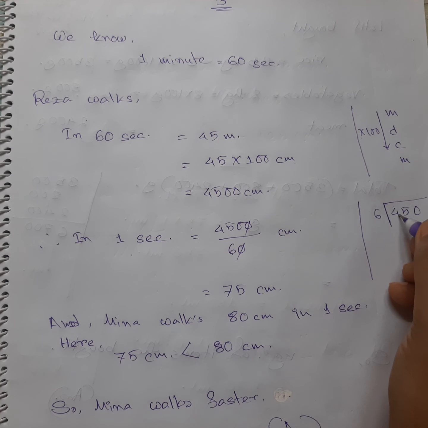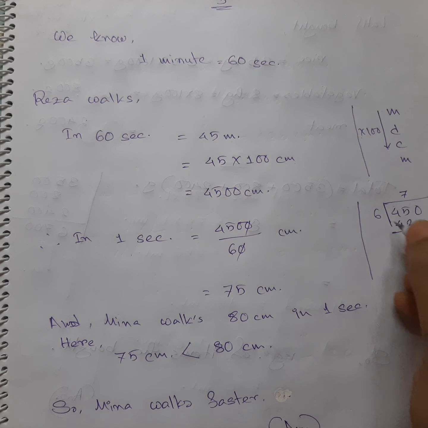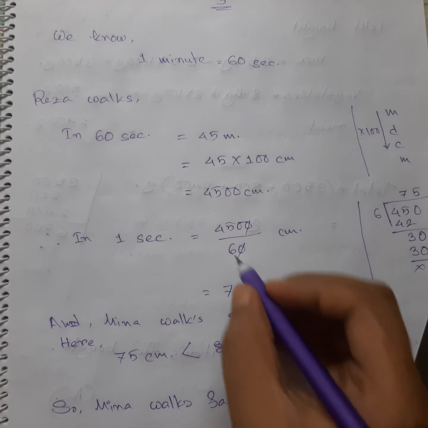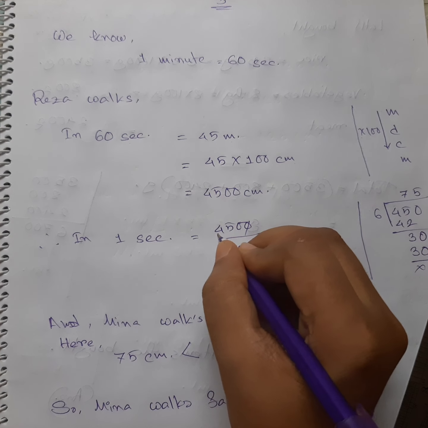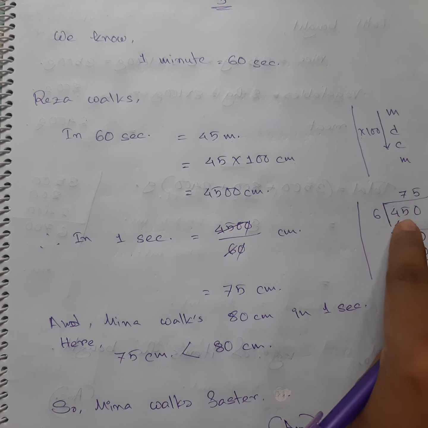Let's see. 4 we cannot target. Now we are supposed to target 45, and 7 6s are 42, maybe 3 and 0. Now you can see that we have 30 and we can divide 30 by 6, which is 5. Now cutting down 6 and 100. Look, I am cutting the whole 3 because I am dividing whole 3 numbers over here.